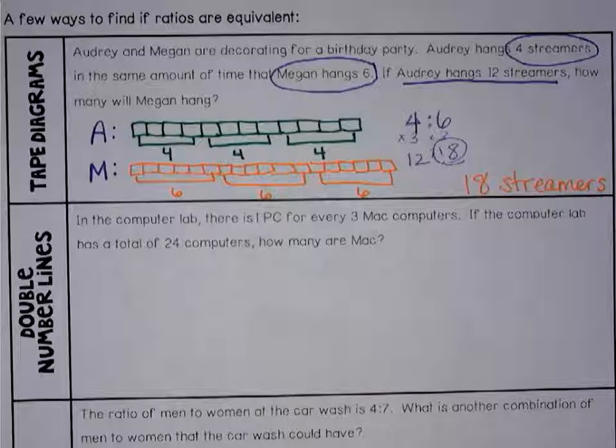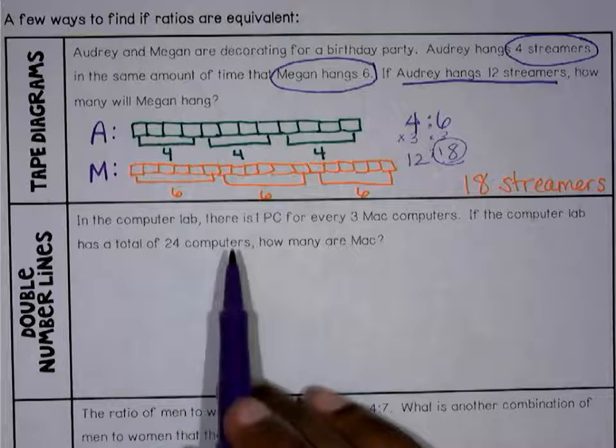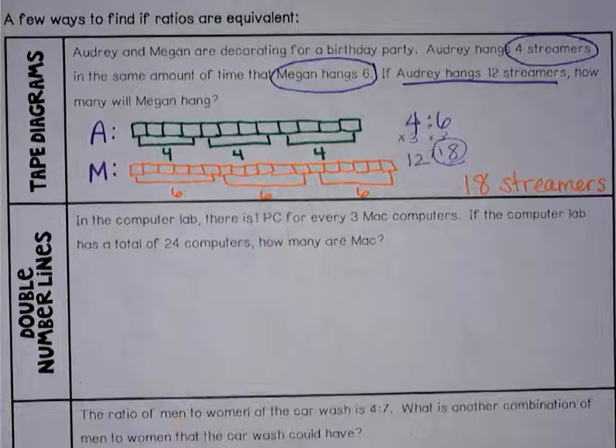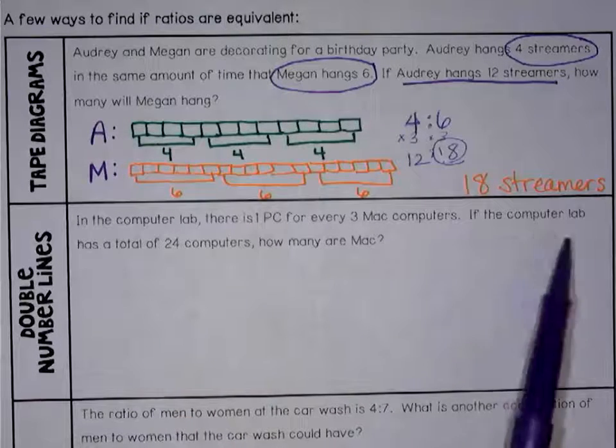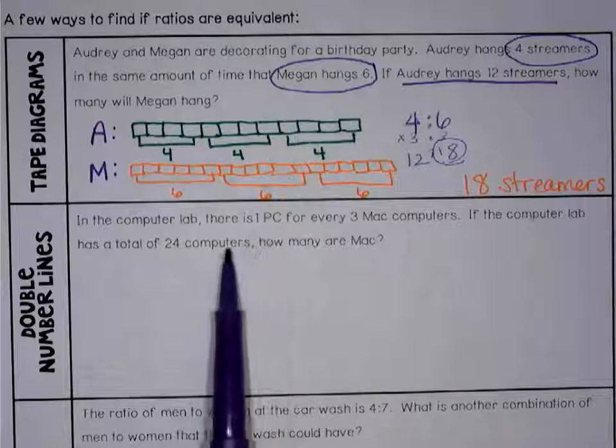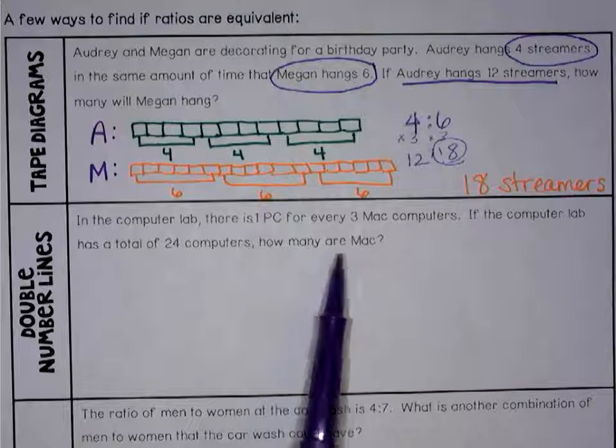Double number lines. This one you will see in other grade levels, especially for years to come. I'm going to definitely make this on your paper before, because I know y'all don't know how to draw straight lines. So in this scenario, it says, in the computer lab, there is 1 PC for every 3 Mac computers. If you wonder what a PC is, it's like a regular computer, like the desktop computers. If the computer lab has a total of 24 computers, how many are Mac?